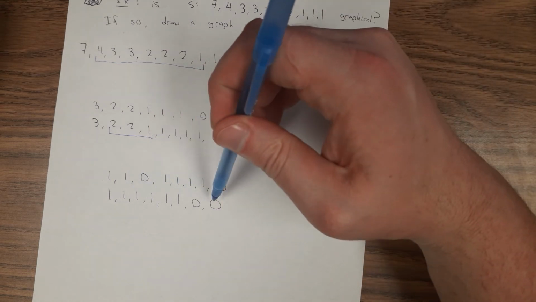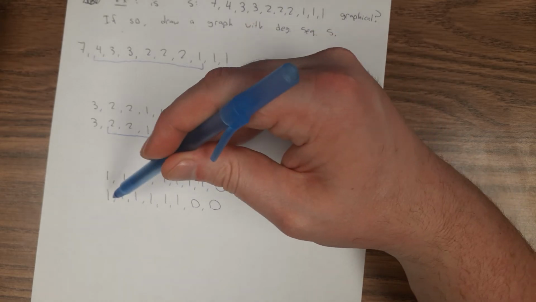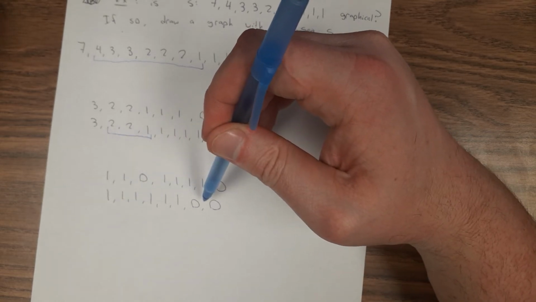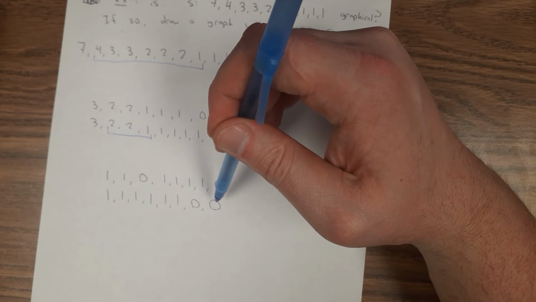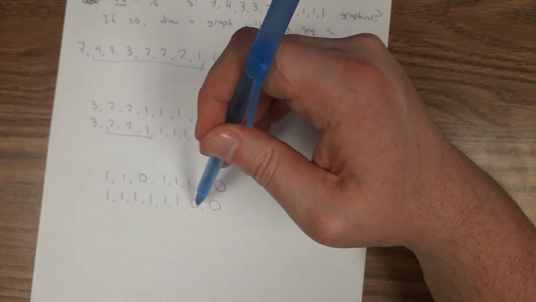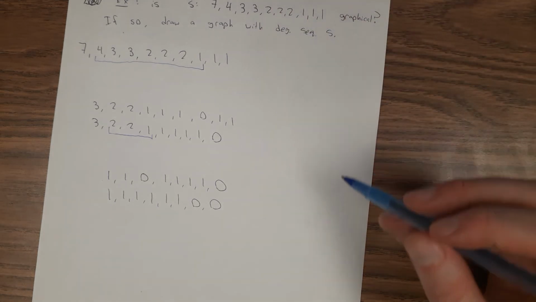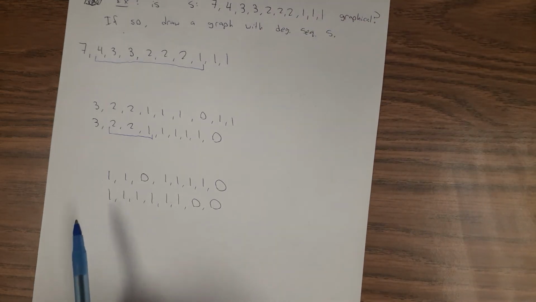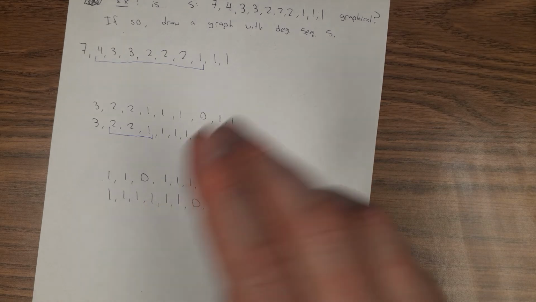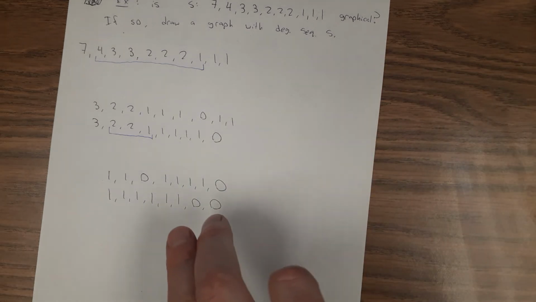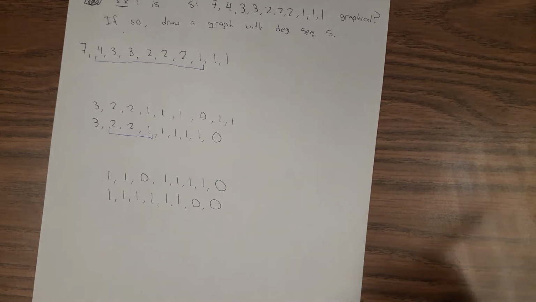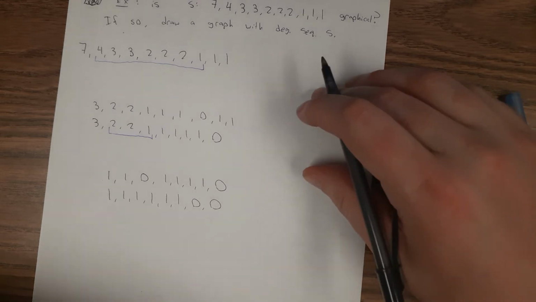I can look at this, and with what I'm about to tell you, you can all look at this and tell that it is graphical. A sequence that only consists of 1s and 0s is very easy to tell whether it's graphical. To have vertices of degree 1, basically, you have to have pairs of vertices that are adjacent to each other, and they're not adjacent to anything else.